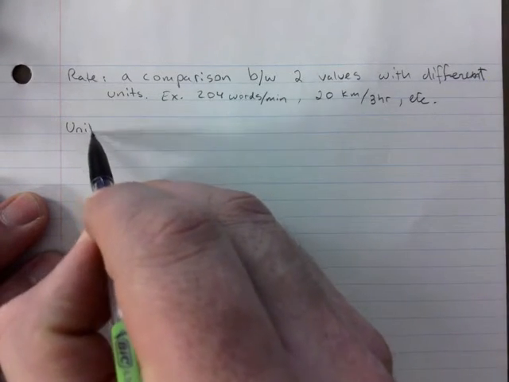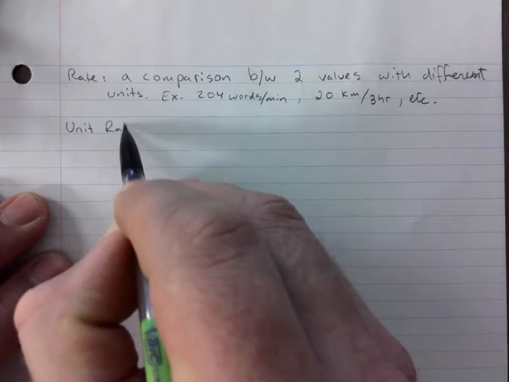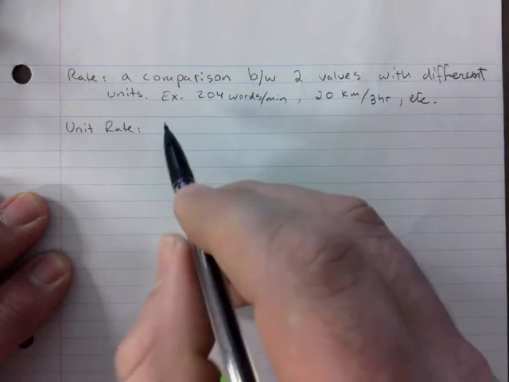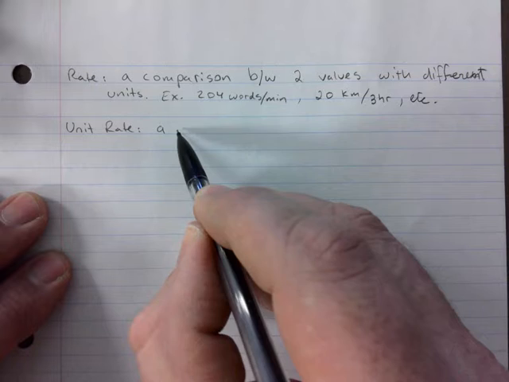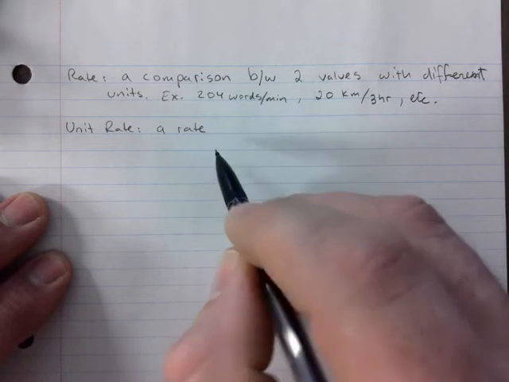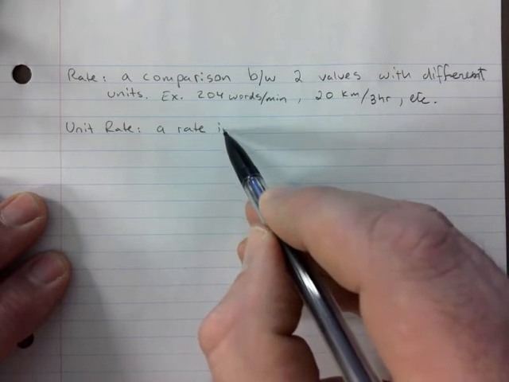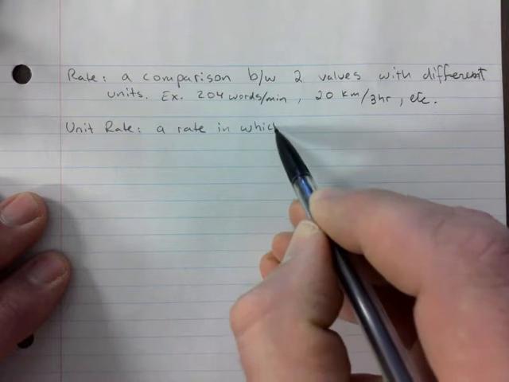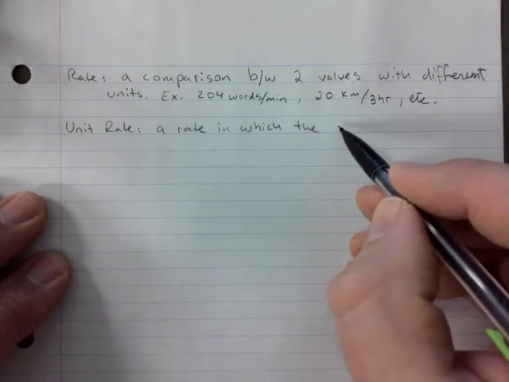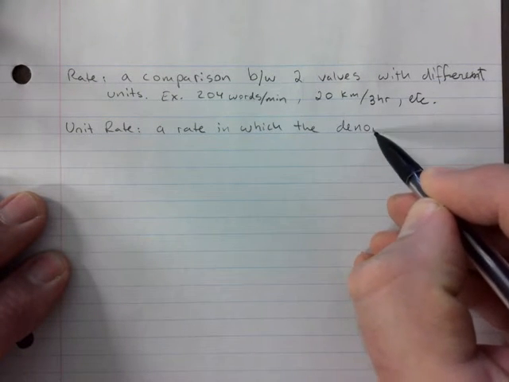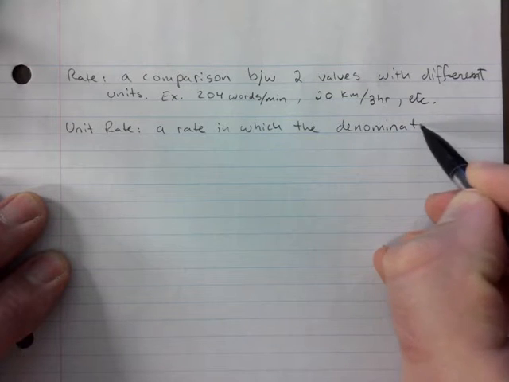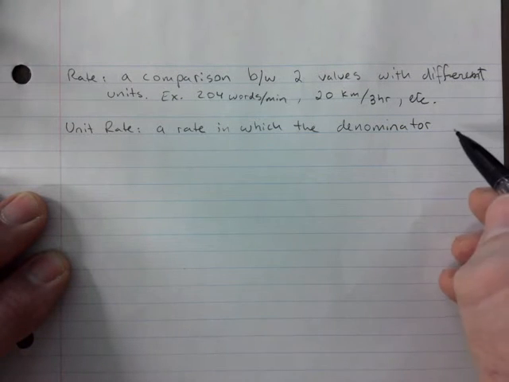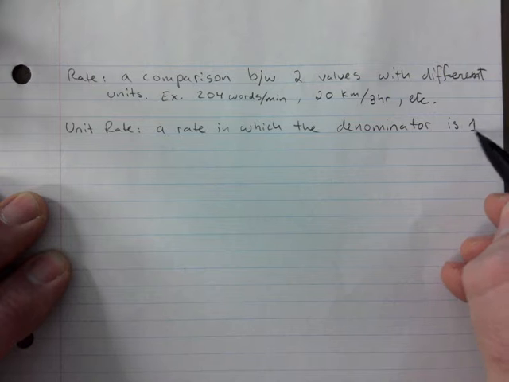A unit rate is a rate in which the denominator is 1.